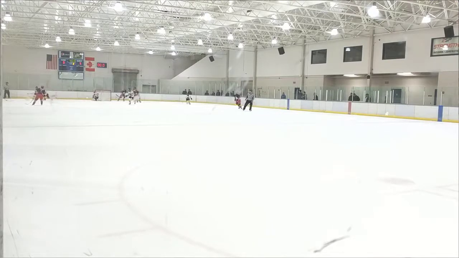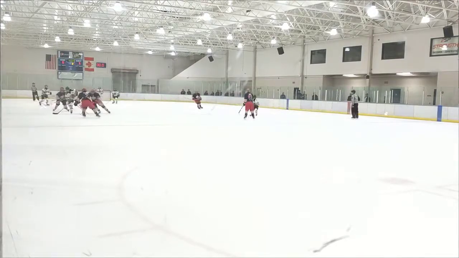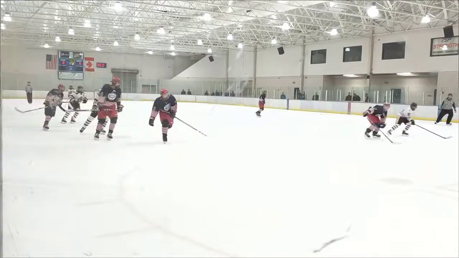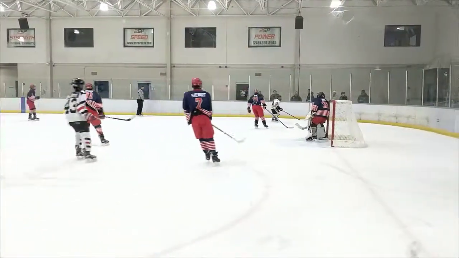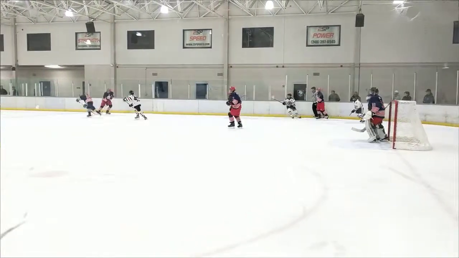4 minutes left in the second period. Ancona to Dobbs. Dobbs in the neutral zone to McCarthy. McCarthy plays it past the defender around the net. Speck will be the first one there. He doesn't have a lot of time. He plays it back towards Dobbs. Dobbs plays it to the middle, but the Eagles are there.